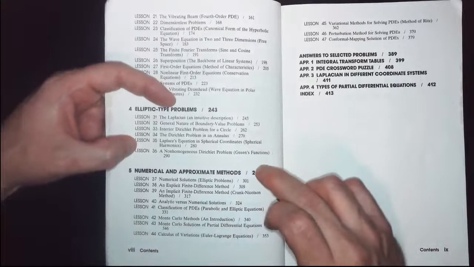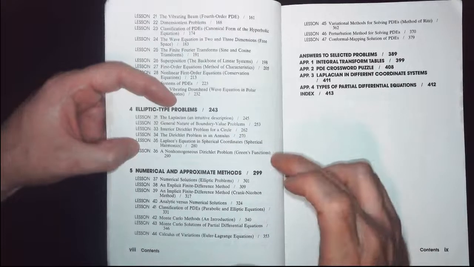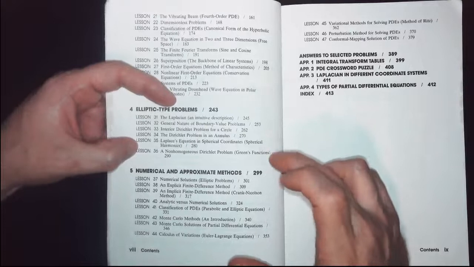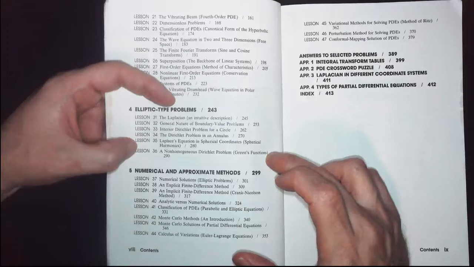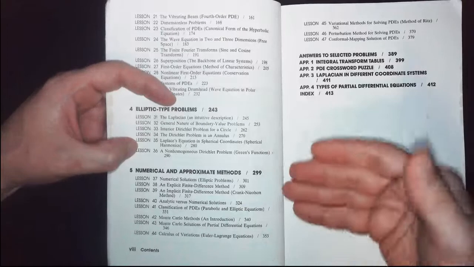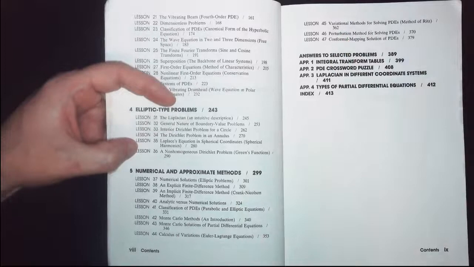If you don't know what a delta function is, that's the Dirac delta function. So solve for the Dirac delta function, and then you can build up any of your other solutions based on the solution to that impulse.